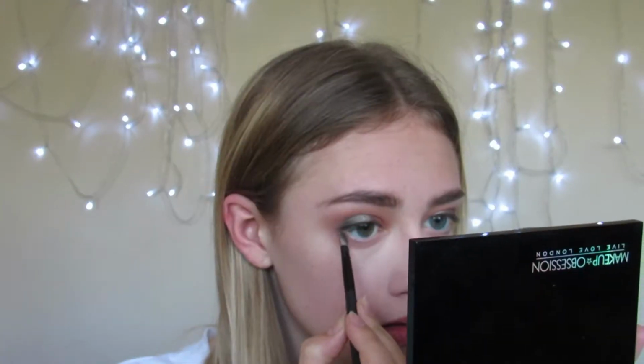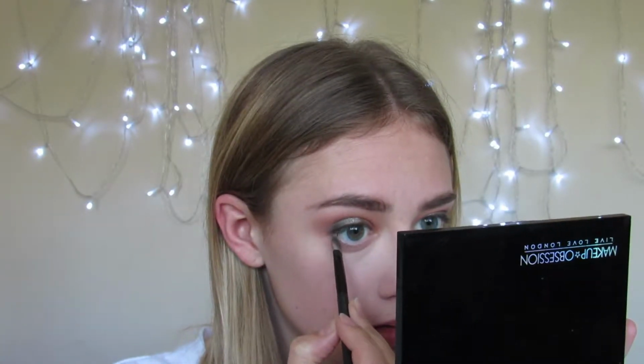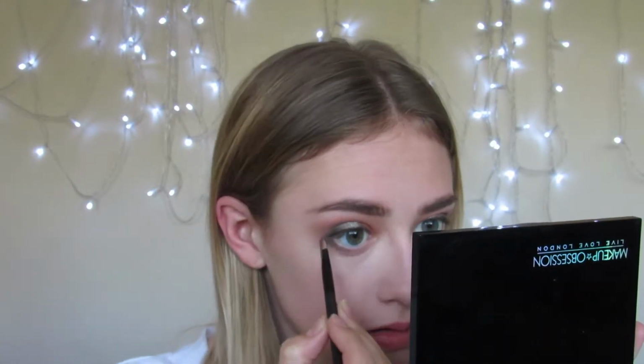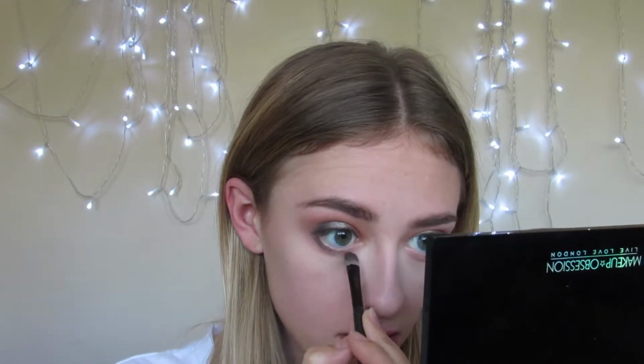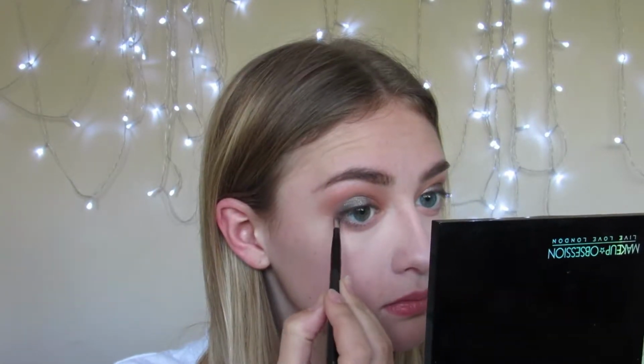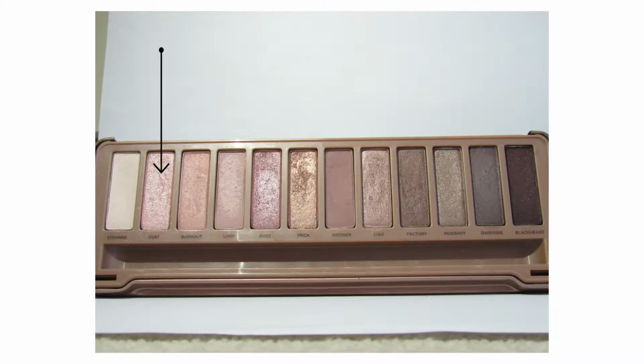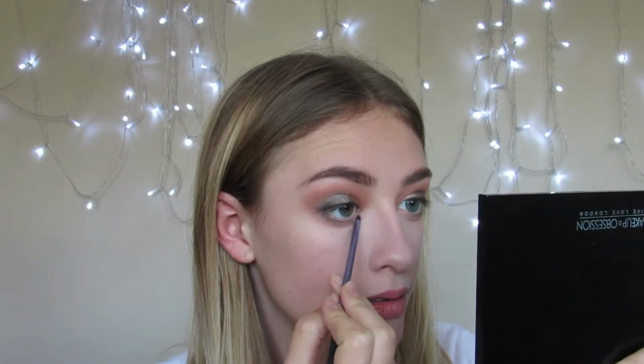Okay, I'm now just going to take Wanderlust, that green, and apply this to the outer corners of the lower lash line. I'm not going to take it all the way in. Okay, so now I'm going to apply my inner corner colour, which is the last shade that I have to use in this whole thing, and that is Dust from the Naked 3 palette.